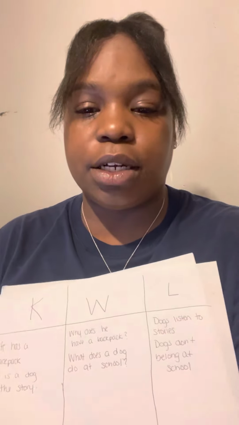KWL chart. A KWL chart is just a chart that you write out. It's like a graphic organizer. And the K stands for what you know about the topic. The W stands for what you want to learn. And the L stands for what you learned after completing the topic.